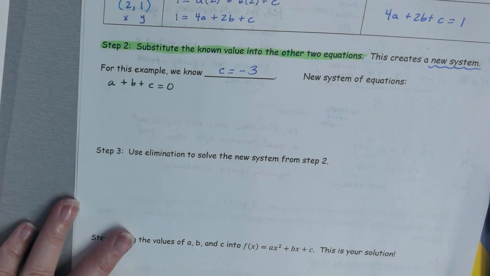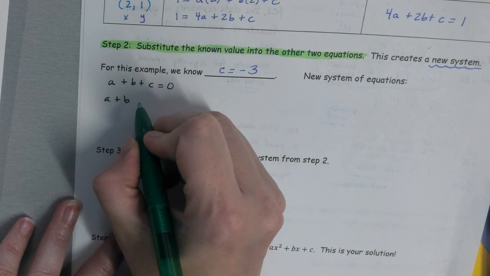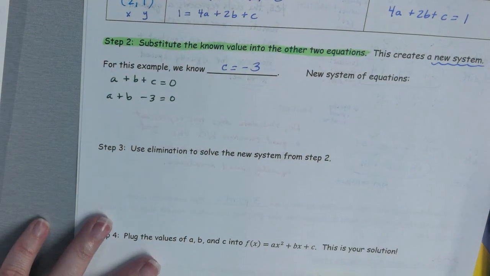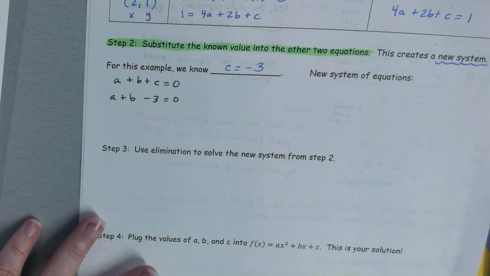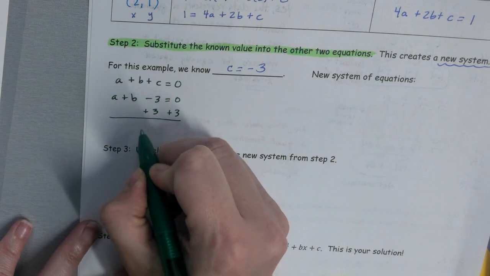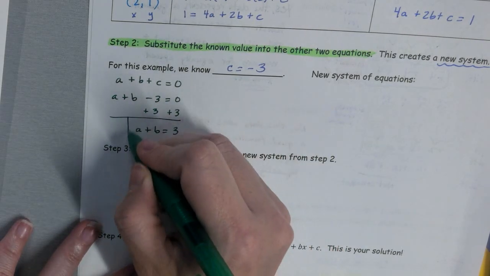So if A plus B plus C equals 0, I can just substitute in -3. And then to make the system, I'm just going to add the 3 to both sides. So you'll have A plus B equals 3.